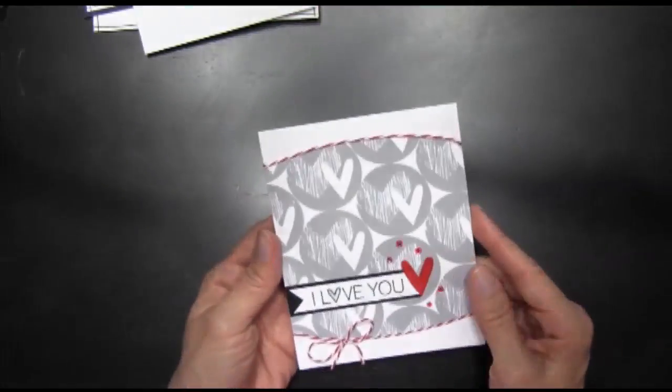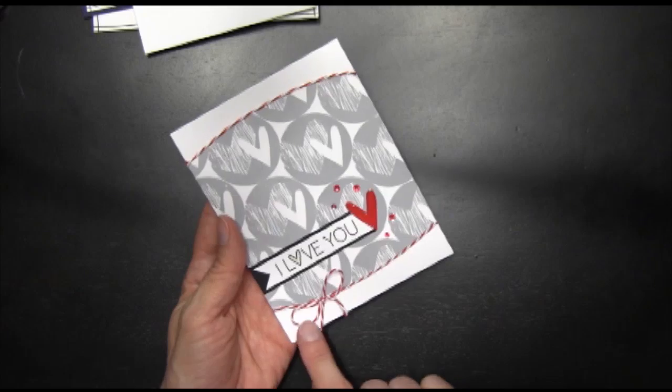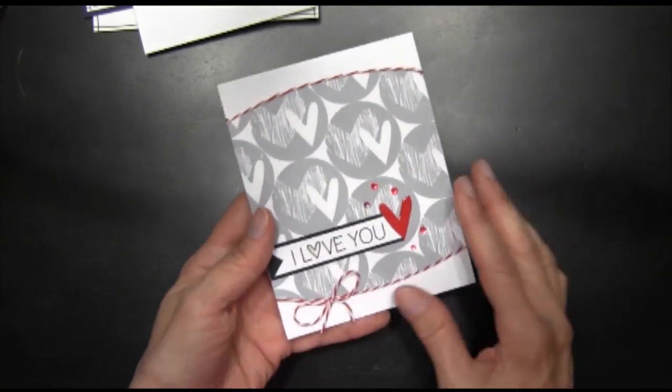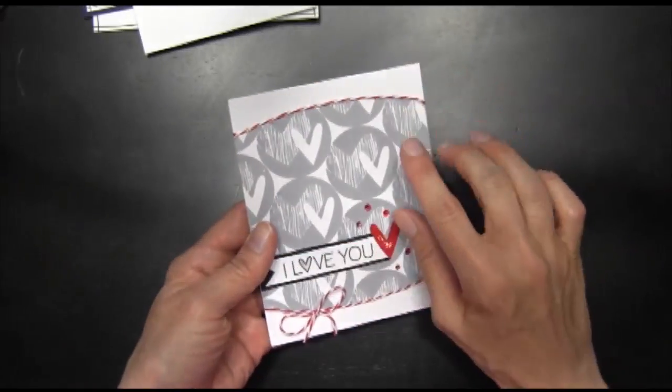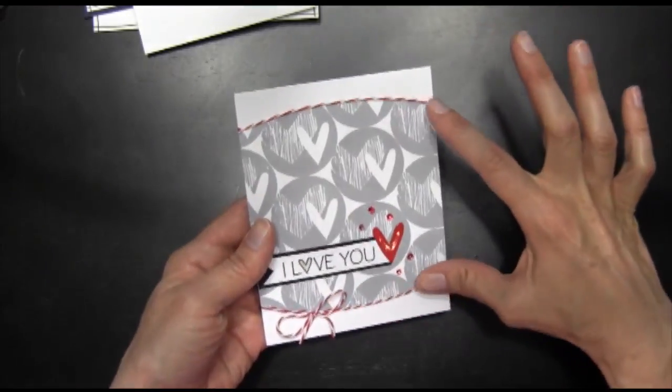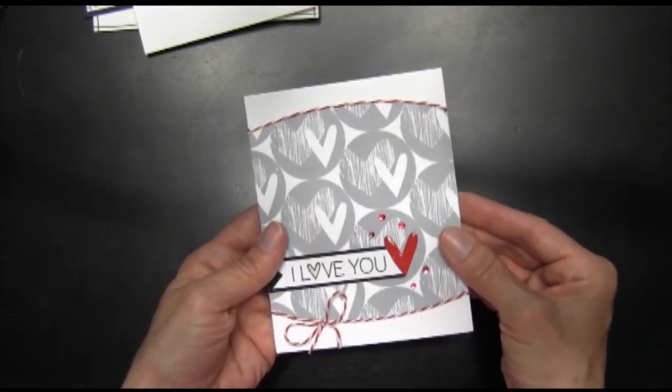Here's yet another example. I've got a lot of white space up here and at the bottom. I could have filled it up with maybe some smaller hearts or something like that, but then that's getting a little bit carried away. So I just left it the way it was, kind of almost like the card is really just in between this twine. So anyway, those are some examples of just using your white space.